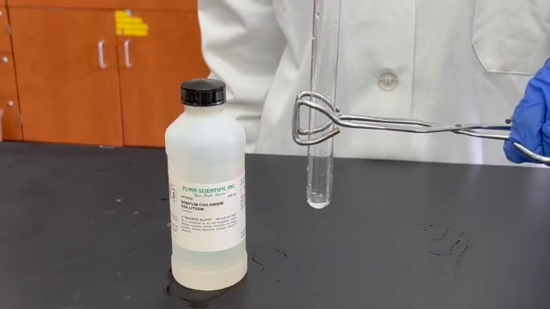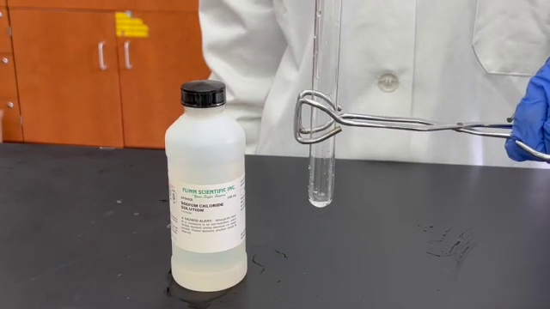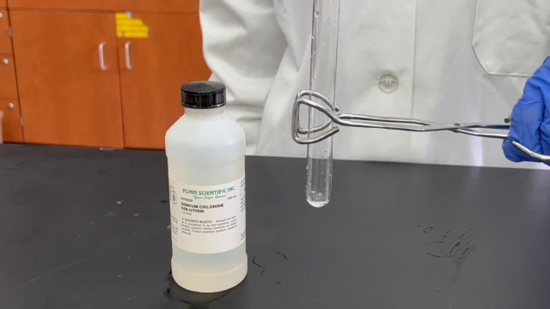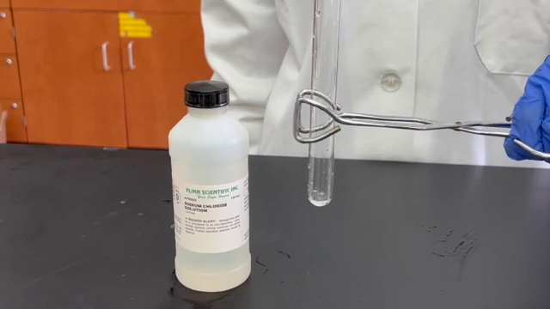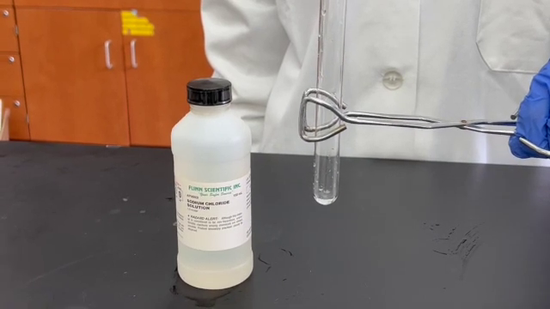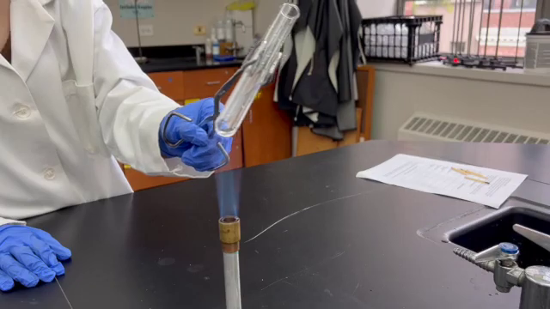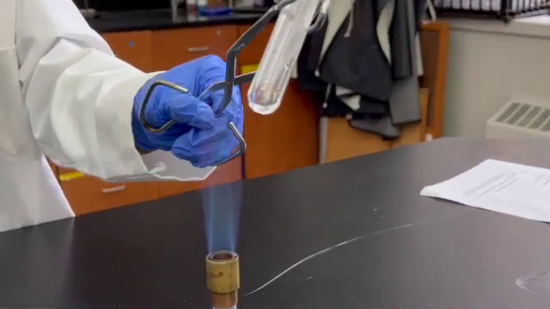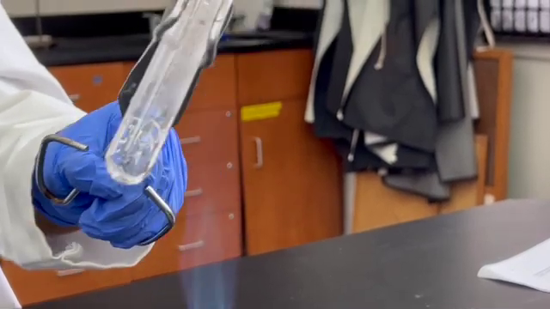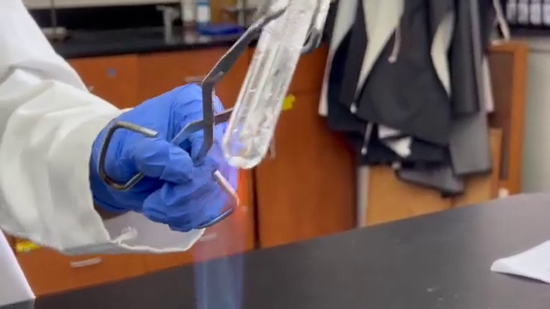Your lab sheet may instruct you to take a microspatula full of sodium chloride and dissolve it in water. However, for this video, we will be using 2 to 3 milliliters of ready-made sodium chloride solution in a test tube. Heat the solution over a low flame, holding it at a 45-degree angle. Remember never to point a test tube towards yourself as you heat it.